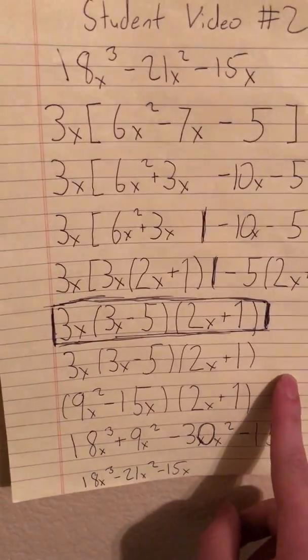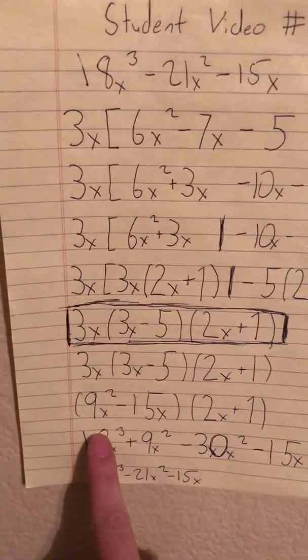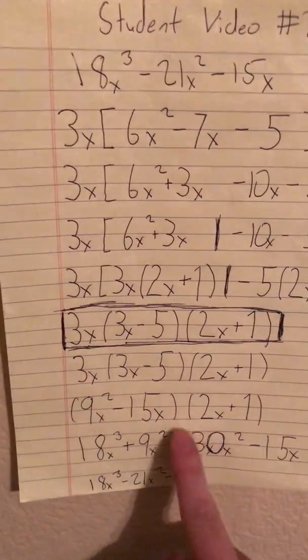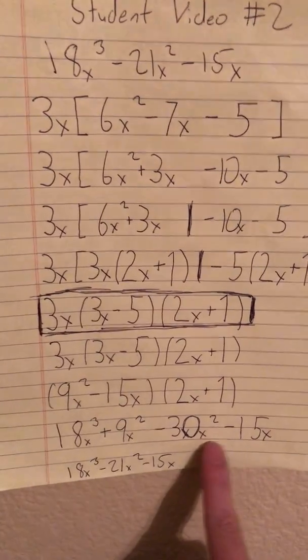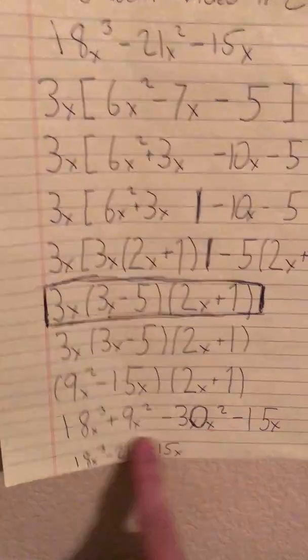But the last step is always multiplying this to make sure it's equal, which leaves us 6x squared minus 10x plus 3x minus 5. Combine like terms and we get our starting problem.